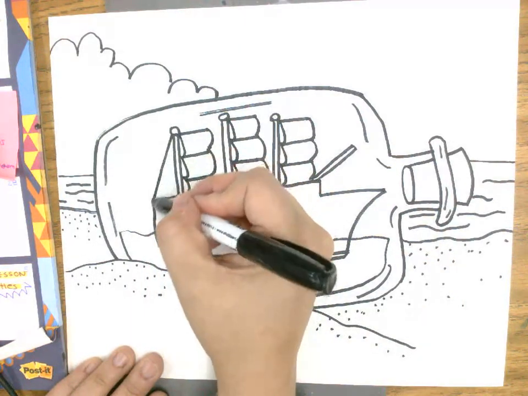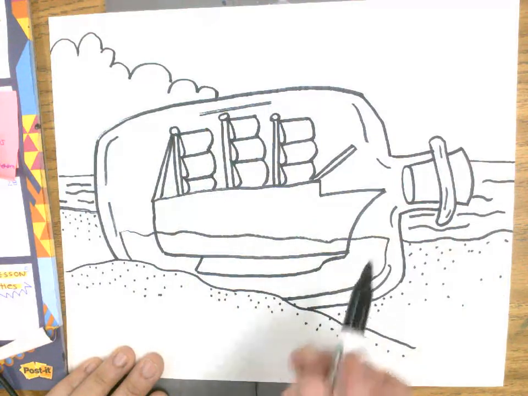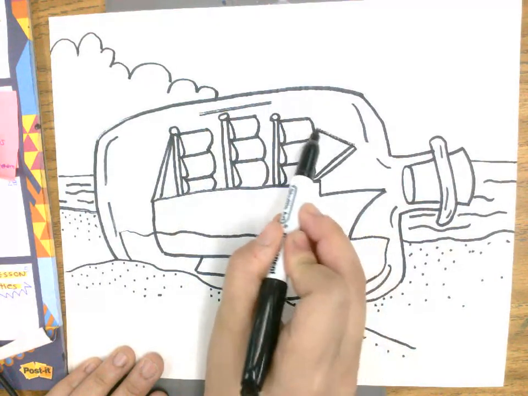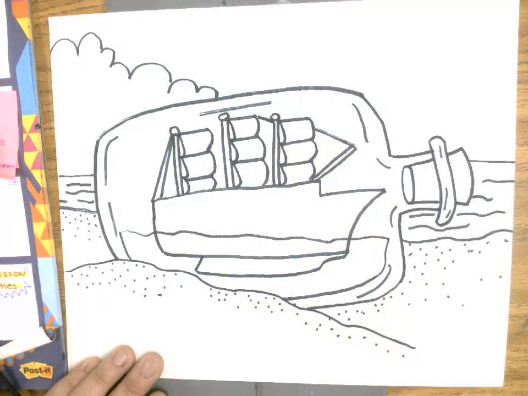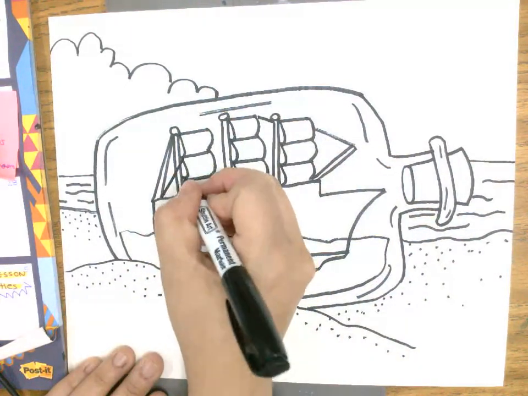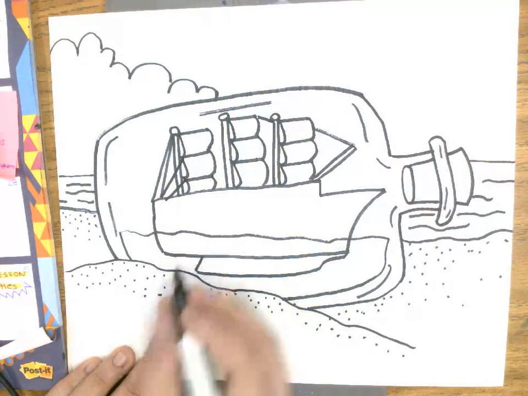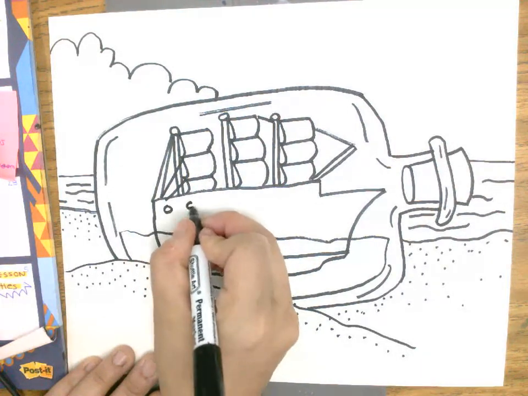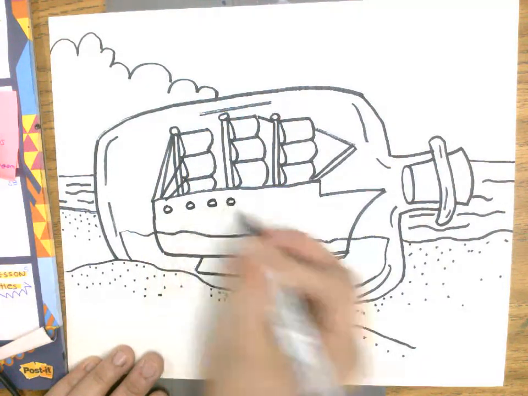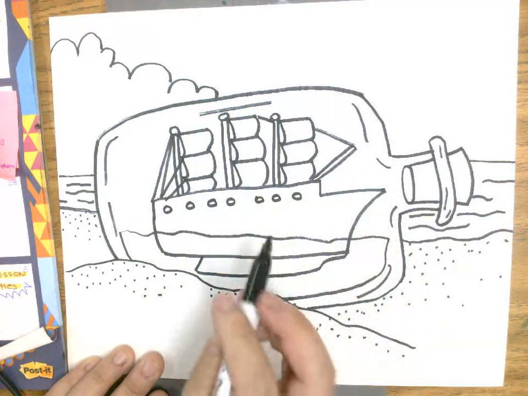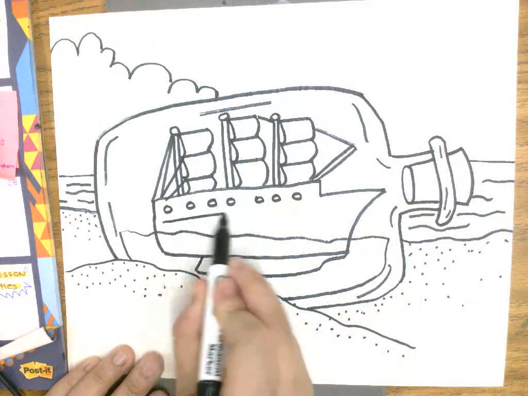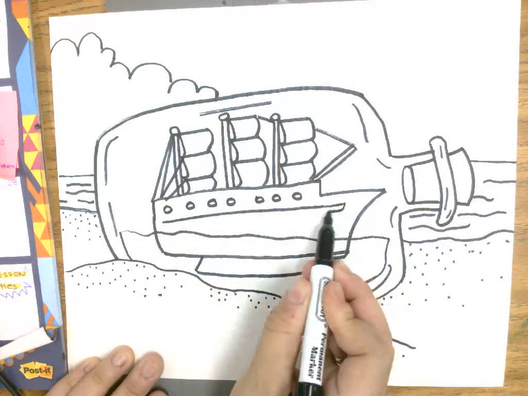Add a few more details. I'm going to add some ropes with just some lines. Maybe it looked like these have some ropes. And I'm going to add some windows with some circles. And I'm going to design my boat.